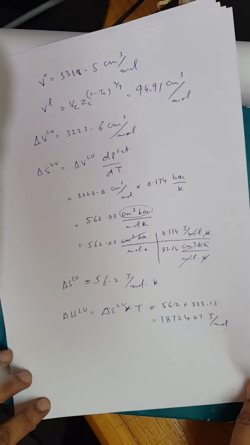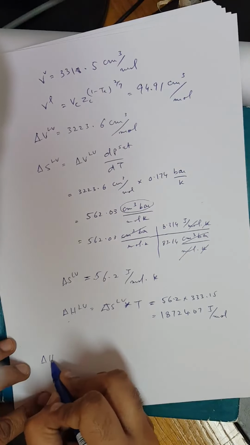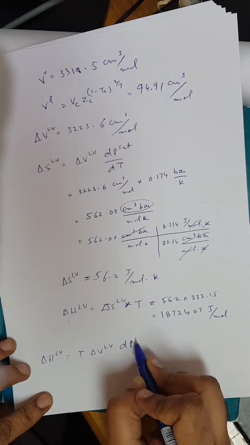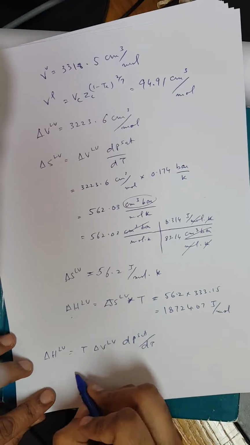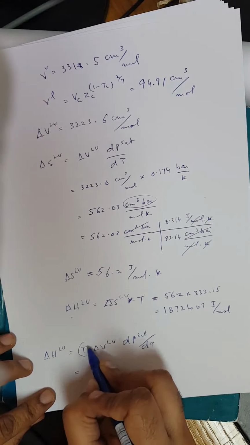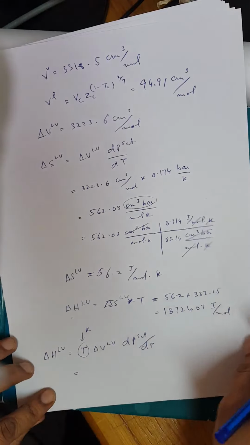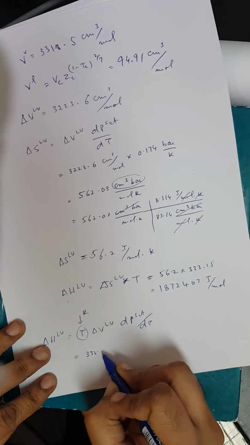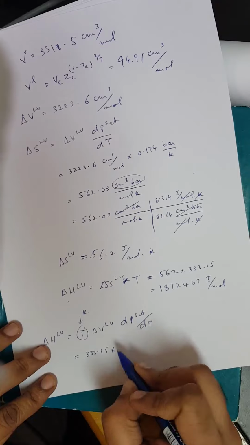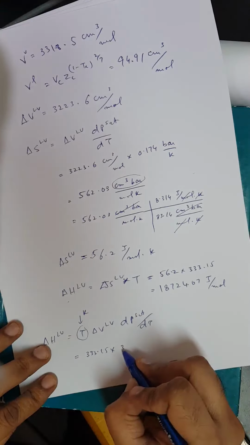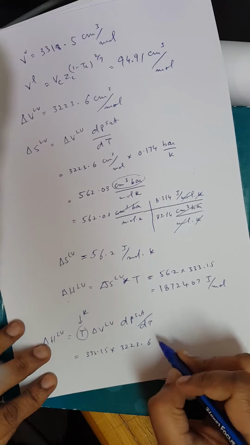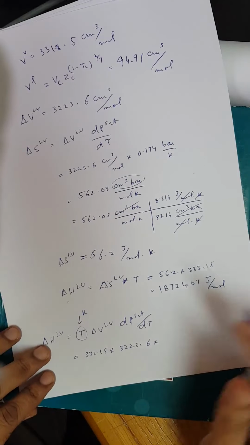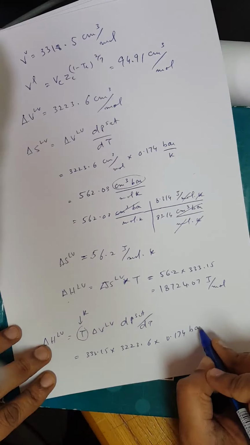If you want to calculate delta H LV directly, it will be T delta V LV dP sat over dT. Then this temperature you always have to substitute in Kelvin. Like in this case, 333.15, delta V LV already given 3223.6, multiply dP sat over dT, we got 0.174 bar over Kelvin.